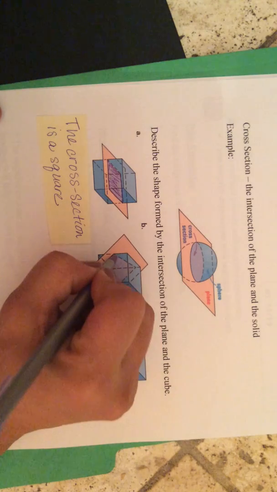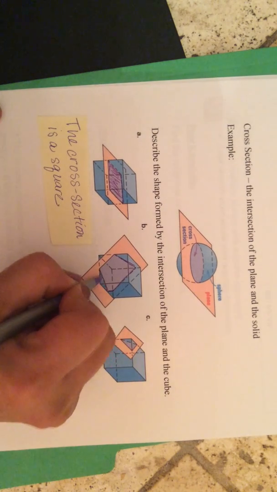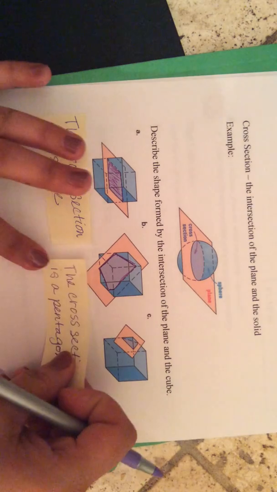If you notice this one, when you take the plane and cut the cube this way, then you're going to have this shape. And how many sides does that shape have? So I am highlighting all the sides, and I'm going to count them. 1, 2, 3, 4, 5. So it's a 5 shape, which is called the pentagon. So the cross section of this one is a pentagon.